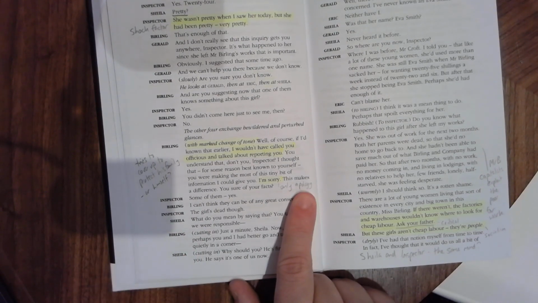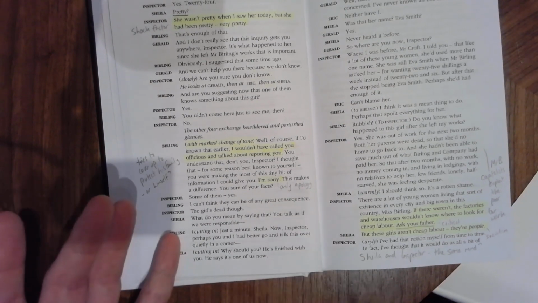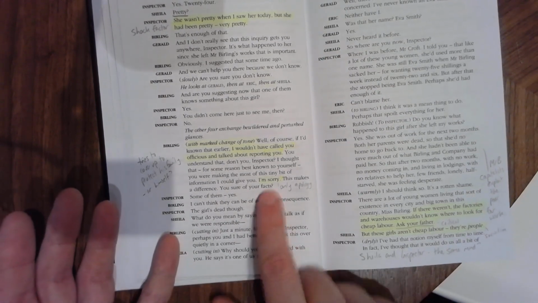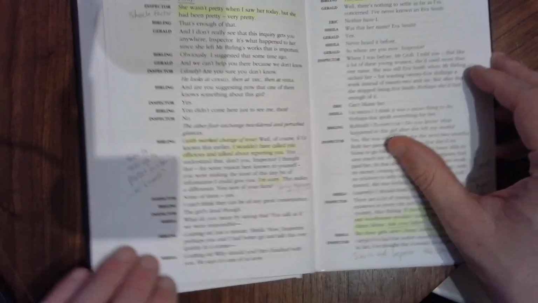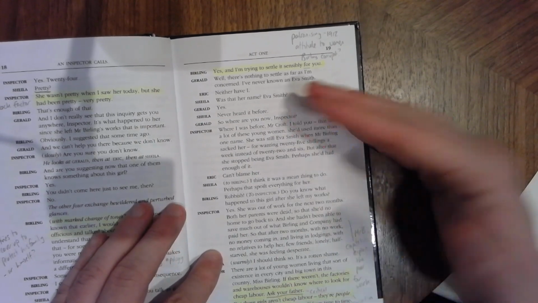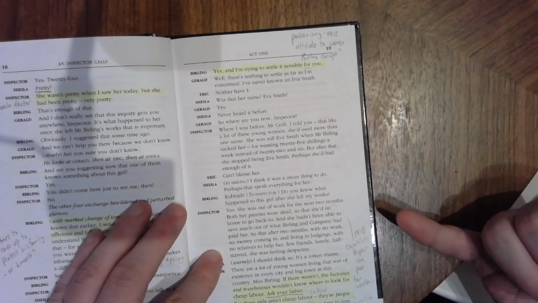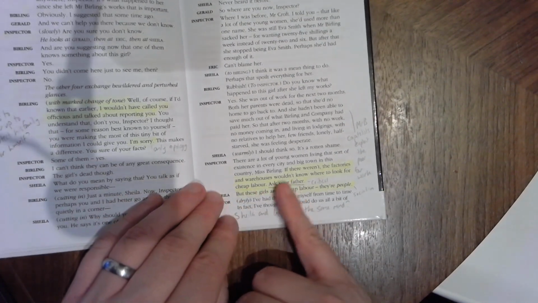Gerald does apologise, but it's one thing to say sorry, it's another thing to mean it, as I'm sure many of you will know if you've ever had an argument with somebody. It's how you act as a result of that. Birling tries to get involved and to cover this up here, and then the inspector fills in the gaps in what's happened. And there's a further critique of capitalism by the inspector.